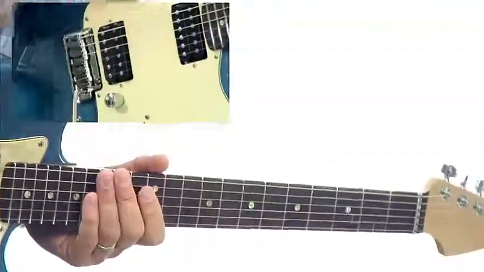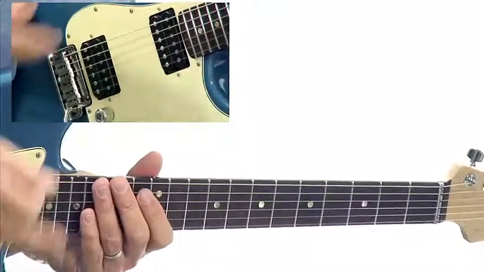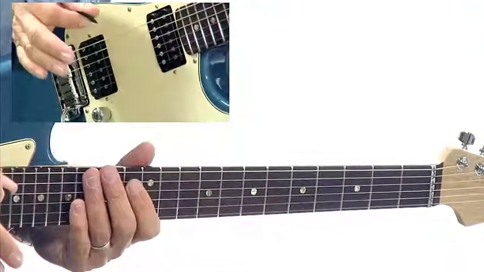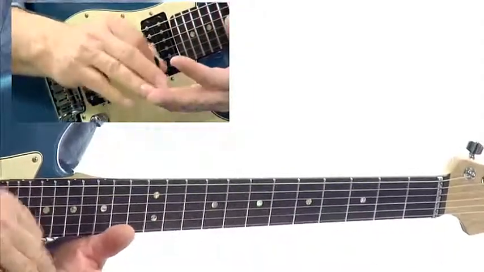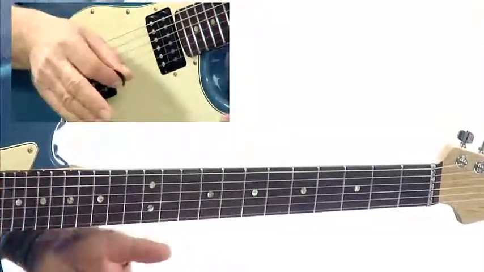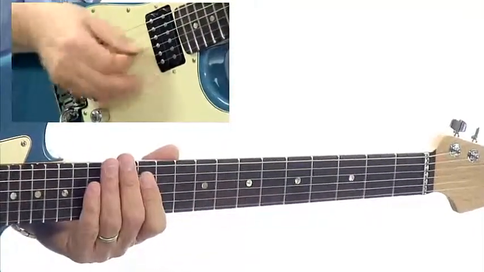And while we're on this subject, we could put a grace note on the second note. We can put a grace note on the first note. We can do all kinds of cool things with these grace notes. So if you think you've spent enough time on the lick, you probably haven't. Go and explore one lick and see how far you can take it in terms of grace notes and embellishments.